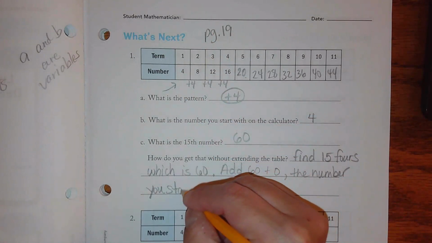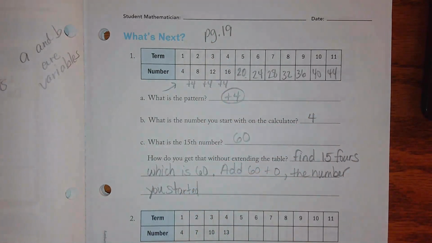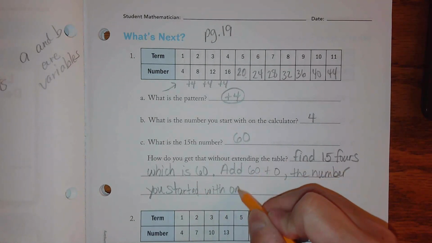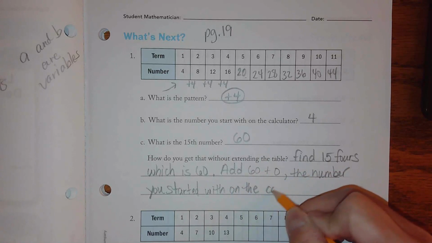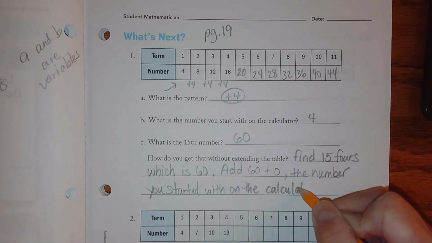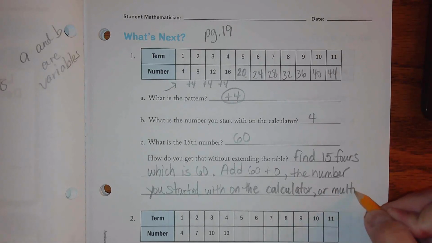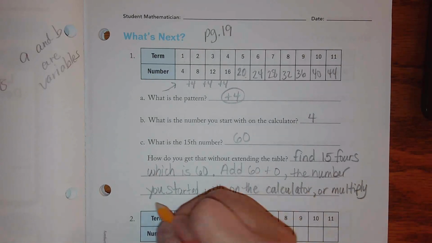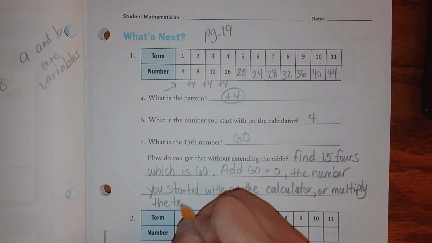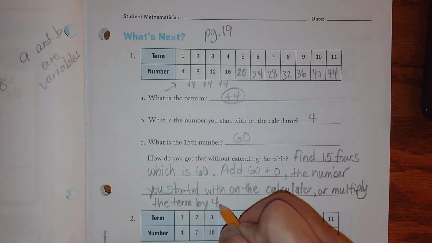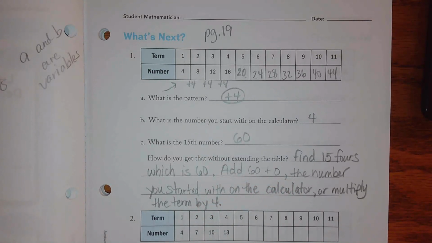You add the number you started with on the calculator, or multiply the term by 4. Okay?